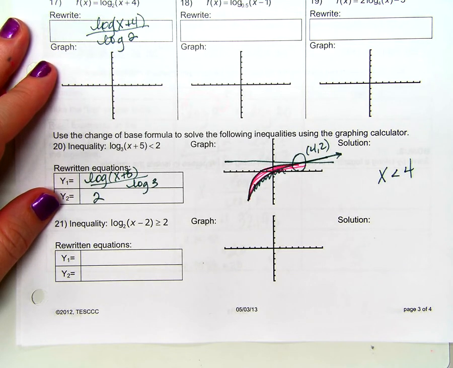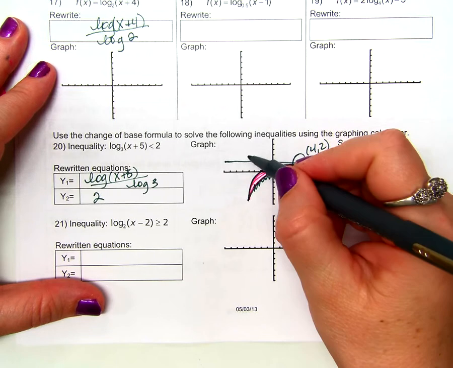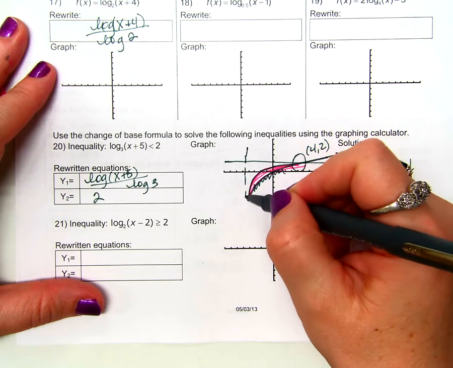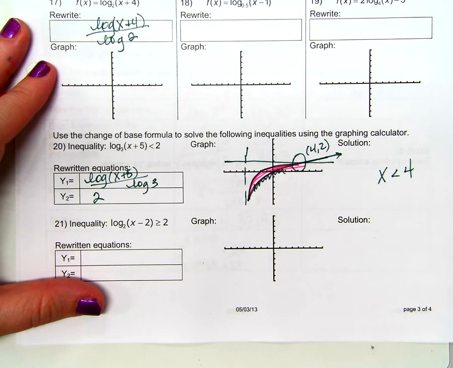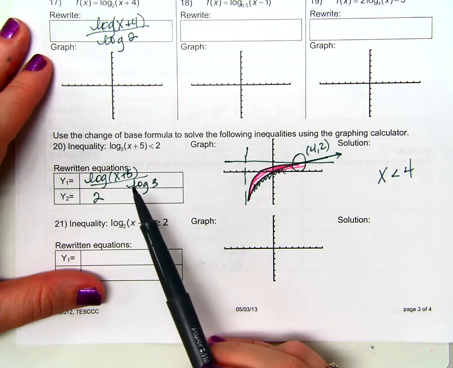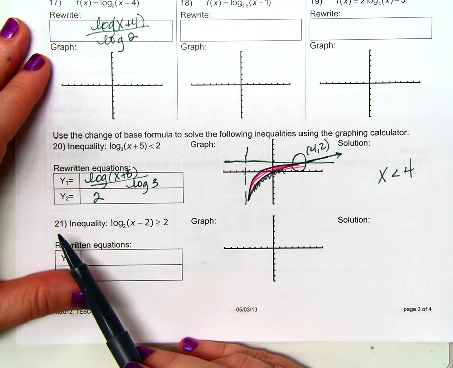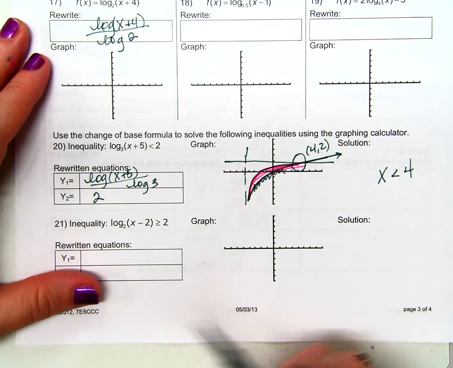What about like -8? Oh, there's an asymptote, isn't there, right? We know about logarithms. There's an asymptote over here somewhere. Where is it? Well, knowing about transformations like you do, where's the asymptote? -5, right?